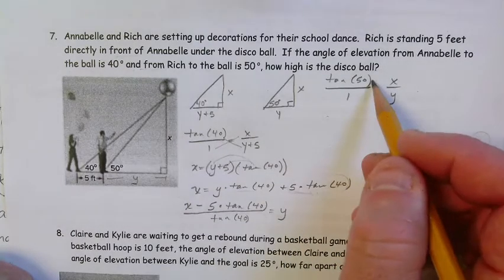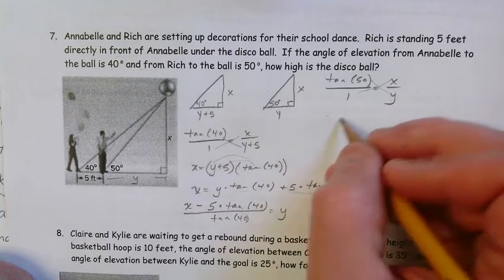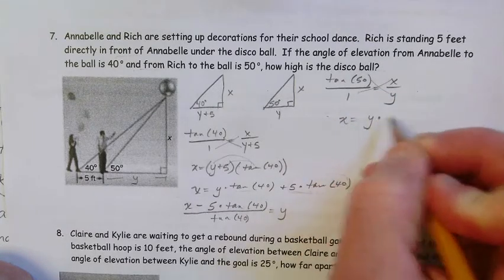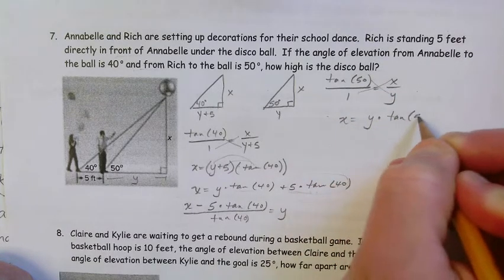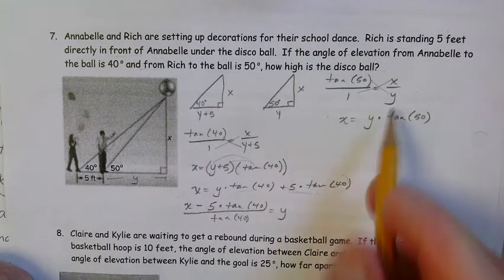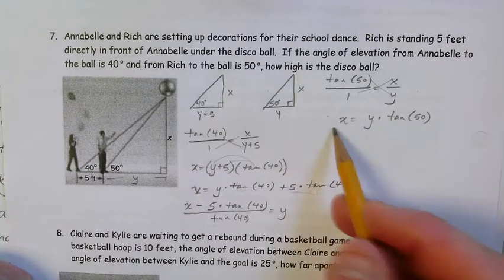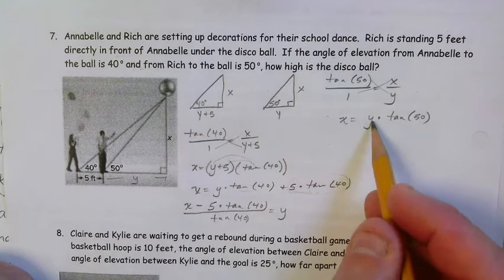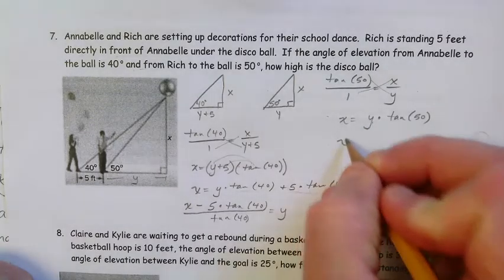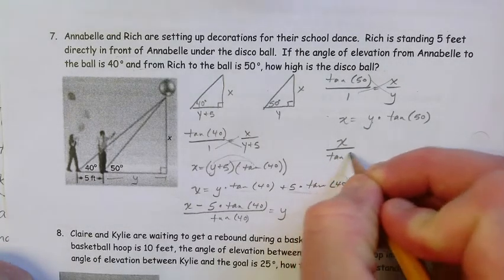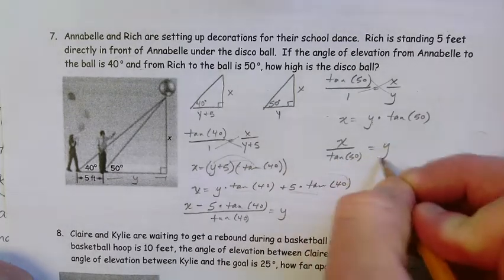Now, doing the same thing over here, if we cross multiply, we have x is equal to y times the tangent of 50. And if I solve for the y value, I'm going to divide both sides by the tangent of 50. That gives me the y value.